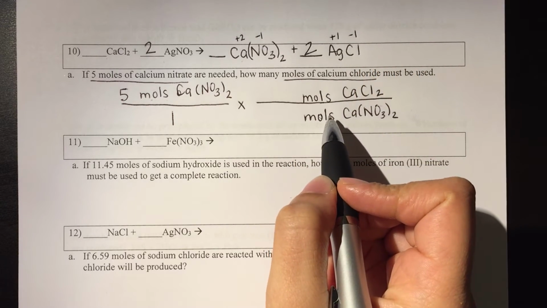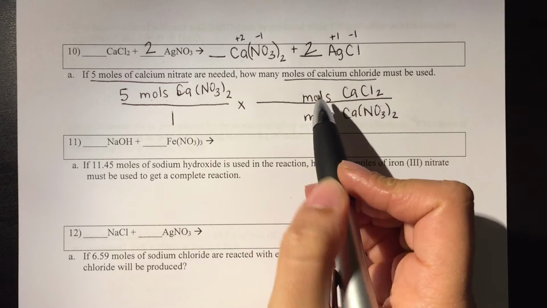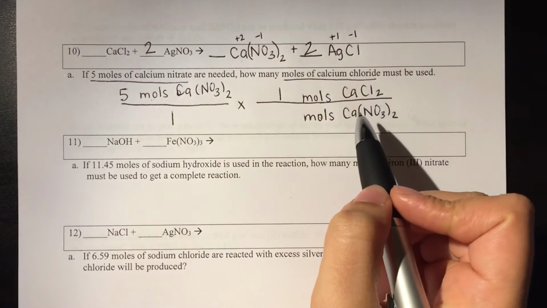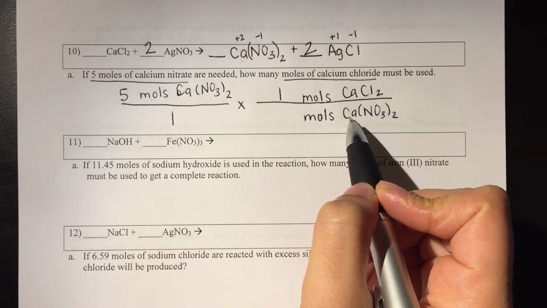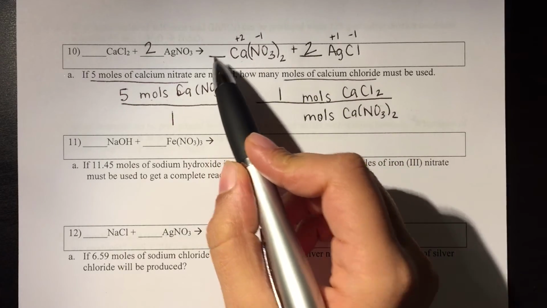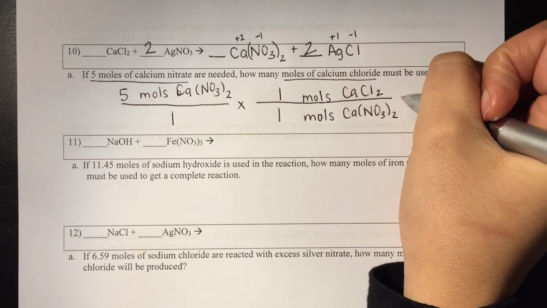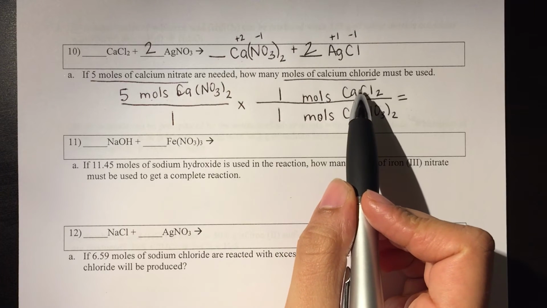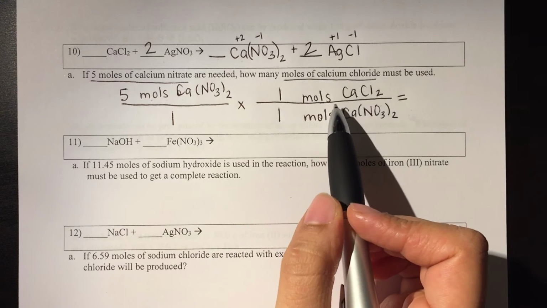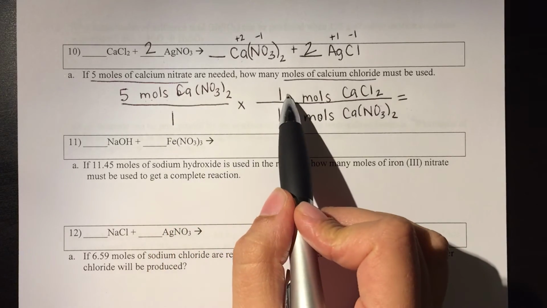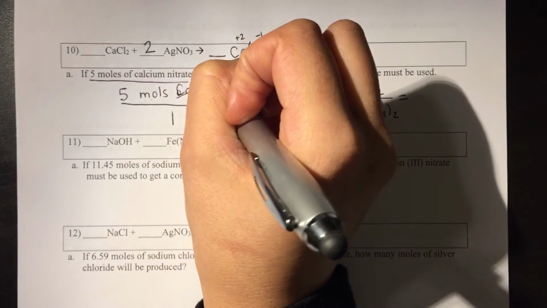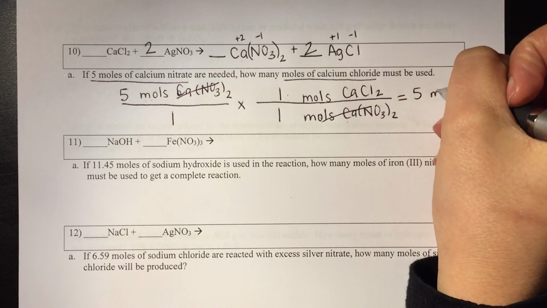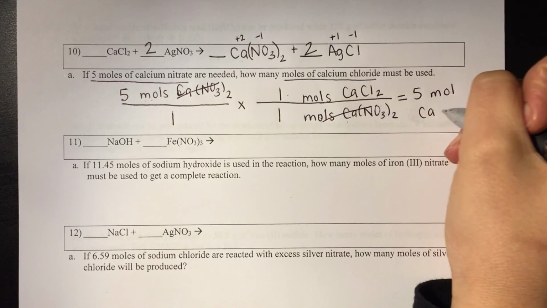Next, we look at our equation to figure out how many moles we actually have of each. And since there's no number here, we have 1 mole of calcium chloride. And for calcium nitrate, we also only have 1 mole. So it's a 1-to-1 relationship, which basically is telling us that they're equivalent to each other in the amount of moles. So if I did 5 times 1 divided by 1 times 1, we're still going to get that 5. So I get 5 moles of calcium chloride.